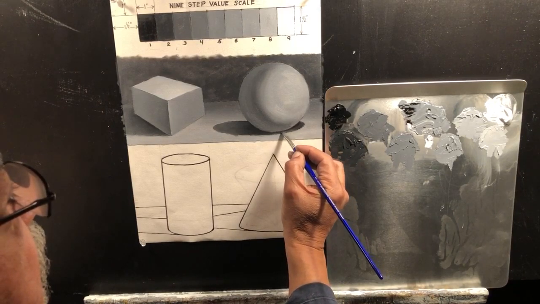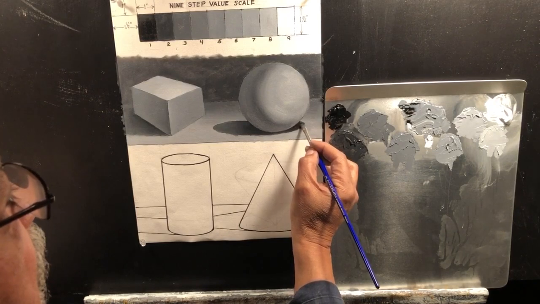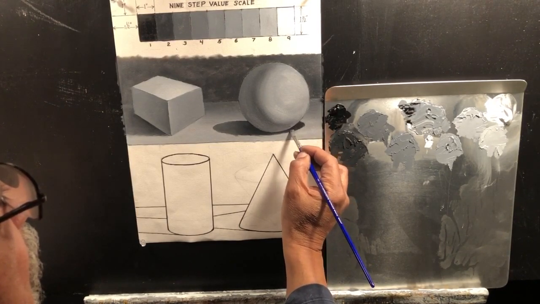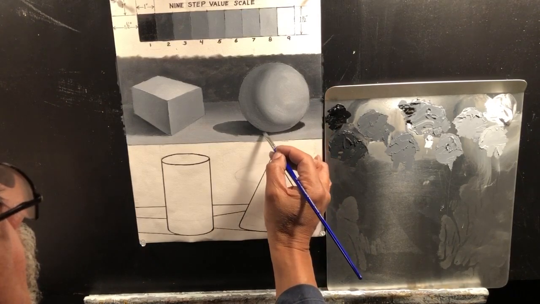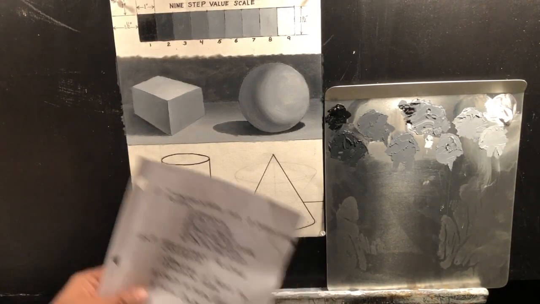Right under here. Now once that dries, when we put extra value on top of that, the same values, it really pops.